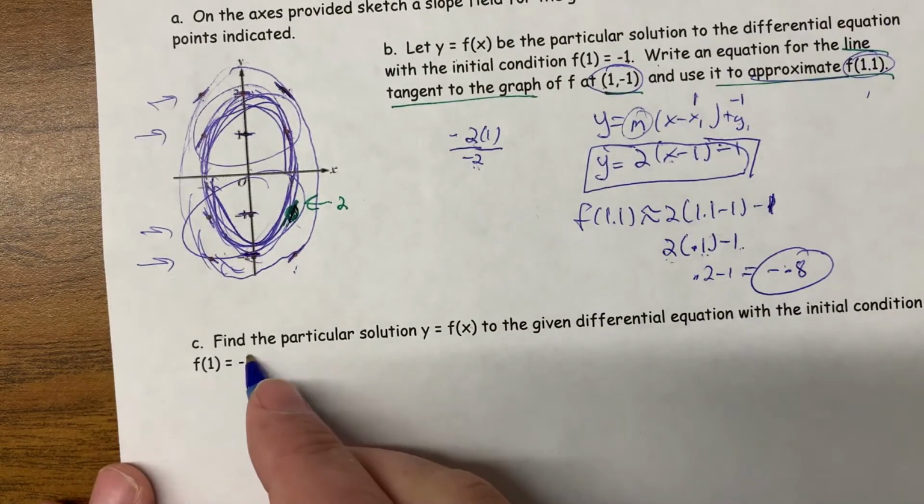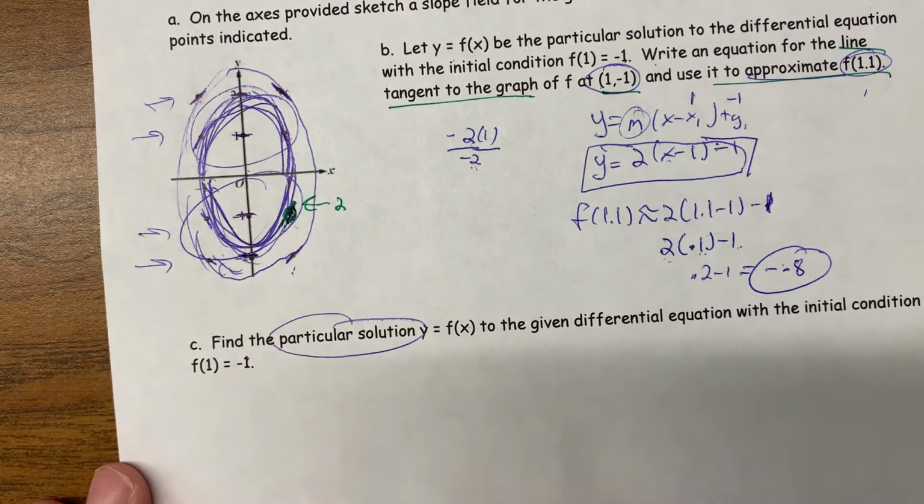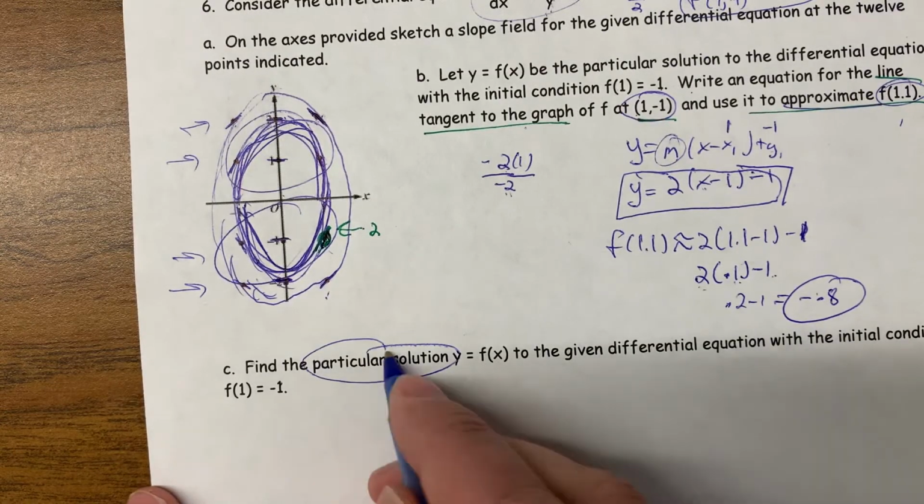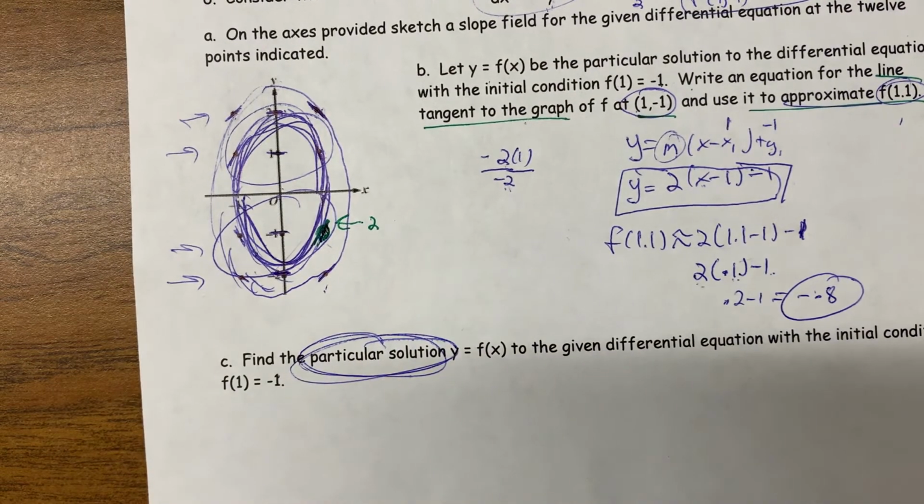All right, find the particular solution. This is always going to be, guys, worth a ton of points on the AP exam. I've never seen it be worth less than 4 points. Like it's a ton of points.